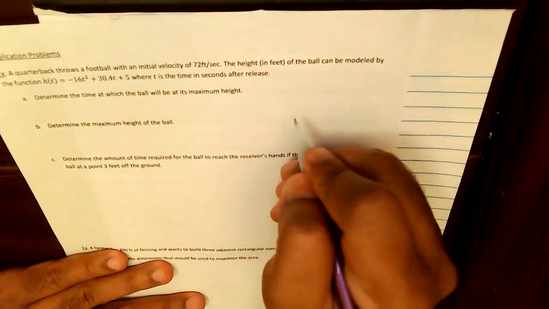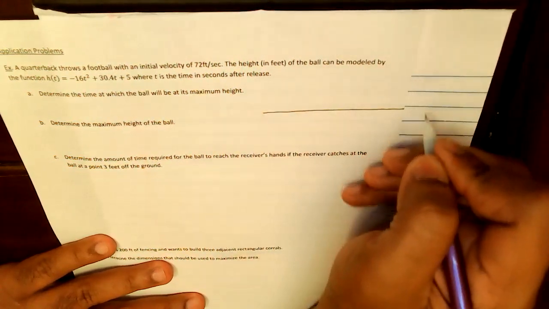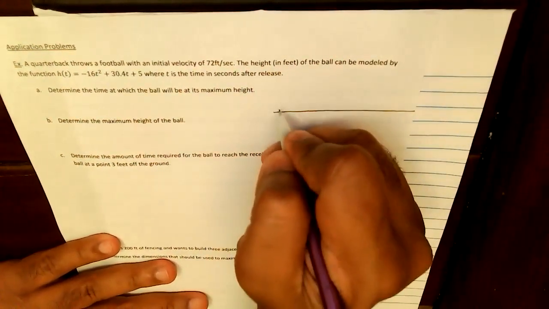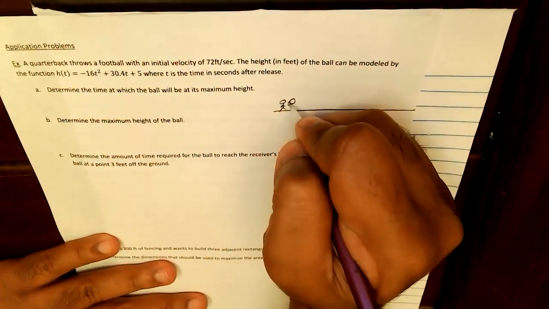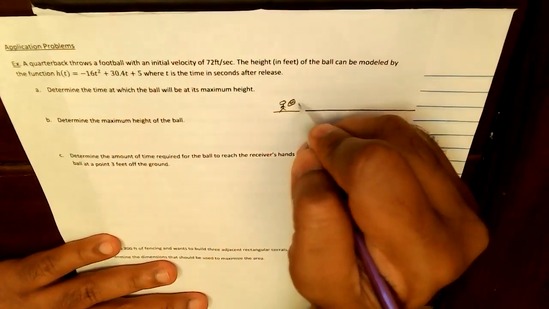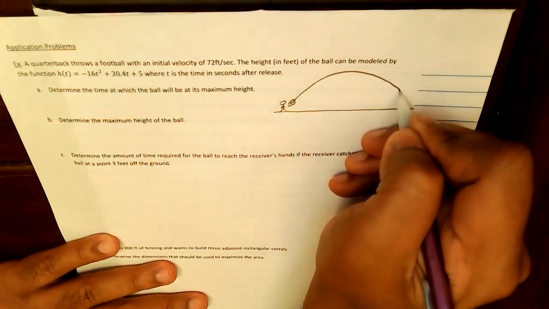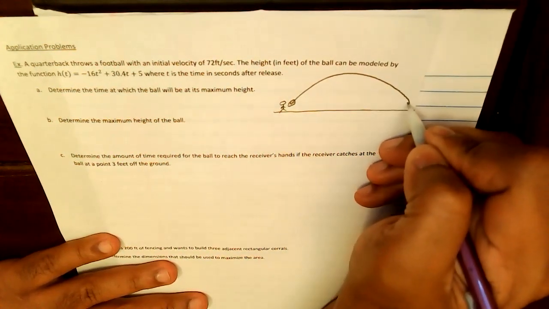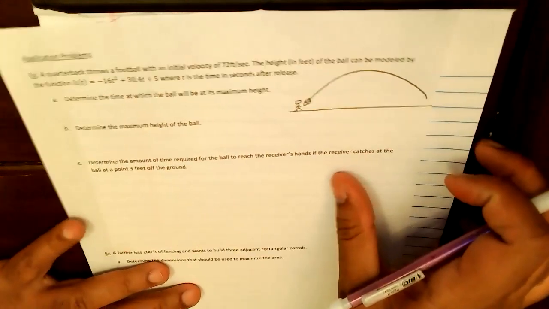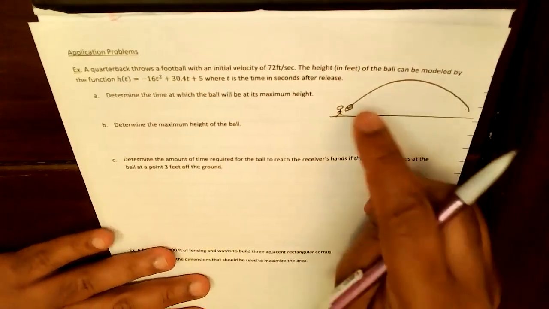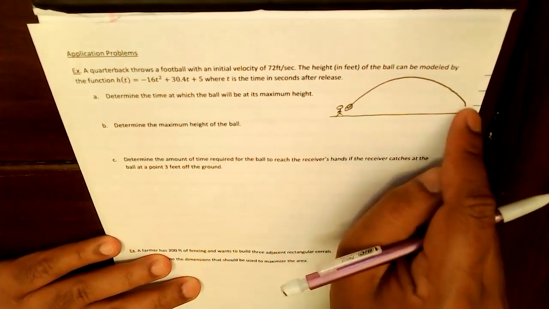It may be helpful if I draw a little picture to illustrate what's going on. Imagine this is a football field, and on one end of the football field is the quarterback, and he's going to throw a football. Typically when he throws a football, the trajectory that the ball is going to take is like a parabola. So here's my parabola. This represents the path of the football.